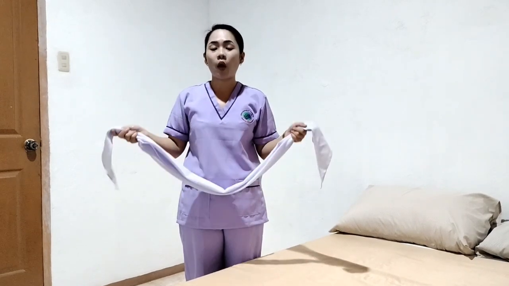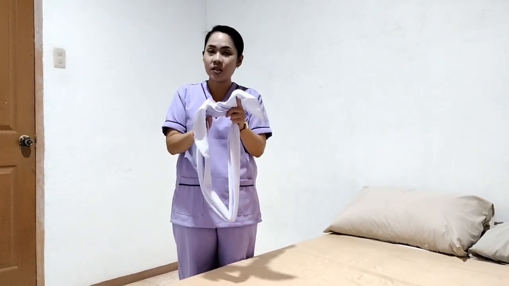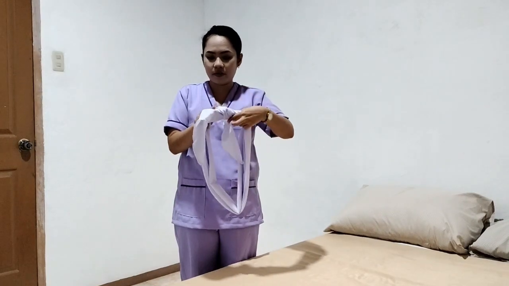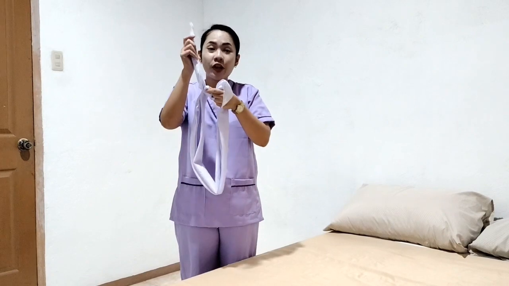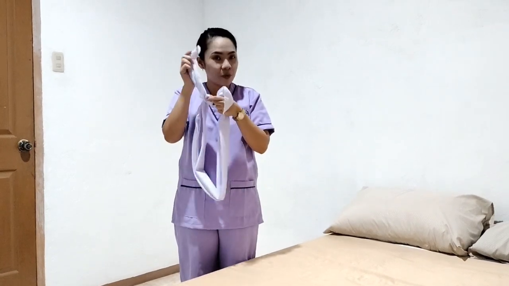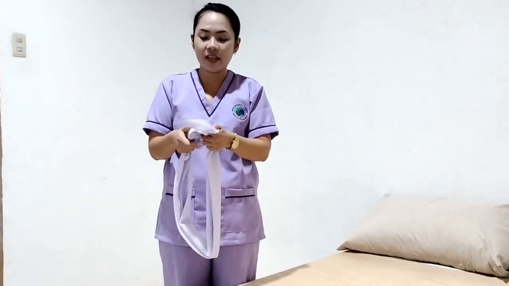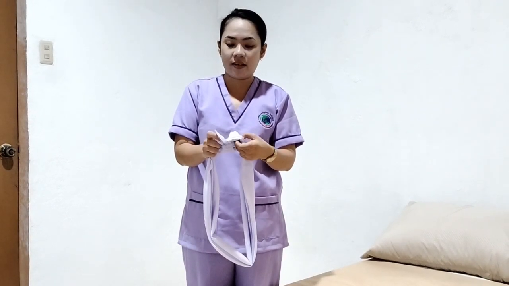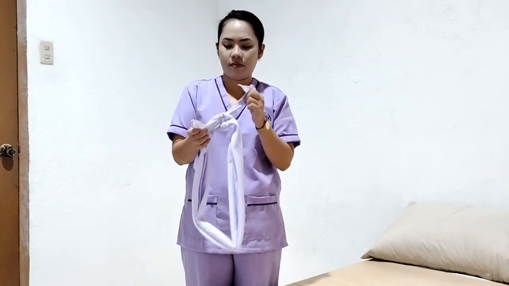As you cross it over, then fold the right, loop it underneath, carry it above, and this will be your second right. So again, cross it over above the left end, and then scoop it and loop it above.